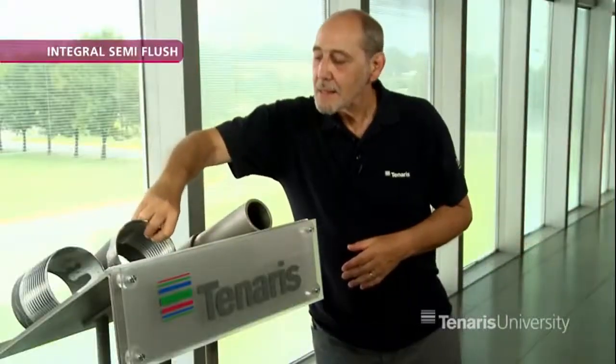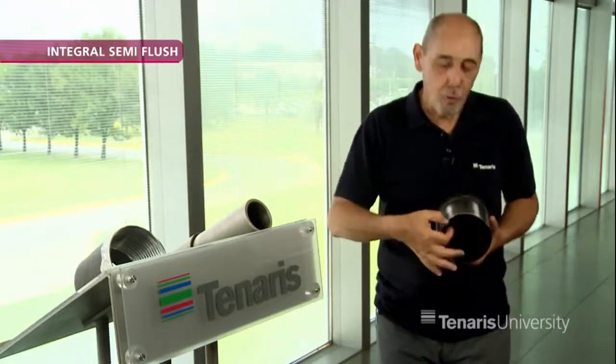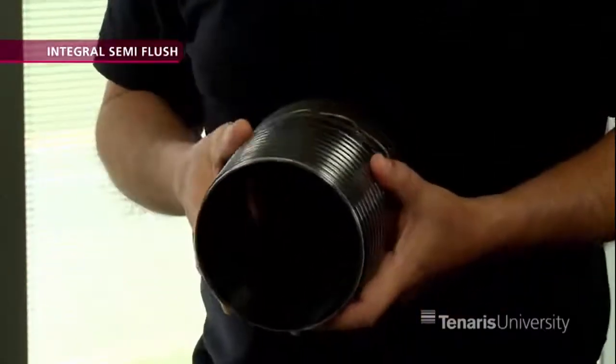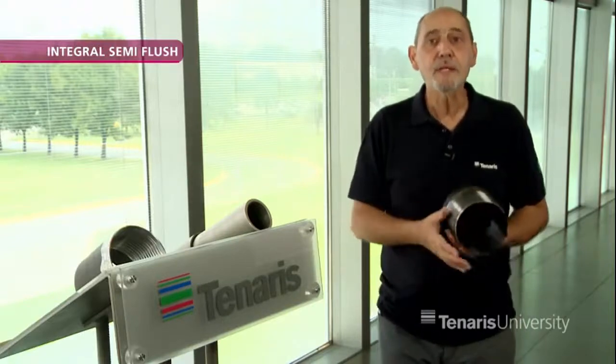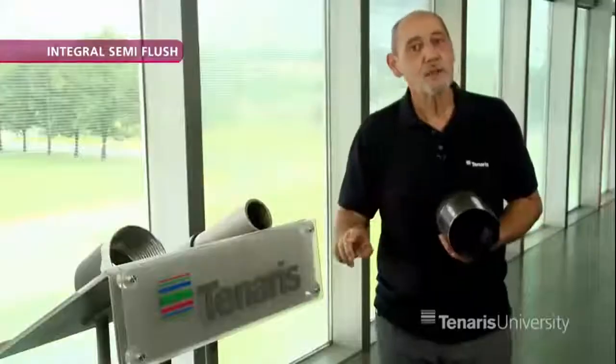The swedging at the pin end means that it is circumferentially deformed towards the internal diameter. This allows the cutting of a seal with a homogeneous thickness. Integral semi-flush connections are also used in wells with restrictions in the clearance between strings. Their tension resistance is higher than the resistance presented by integral flush connections, but lower than the one found in threaded and coupled connections. And finally, we have the integral upset connections.